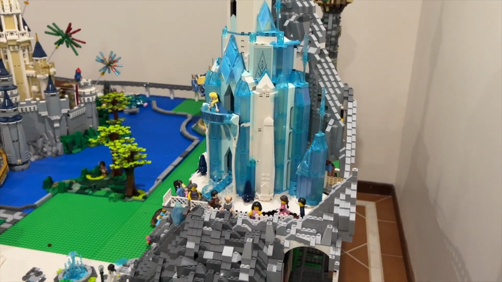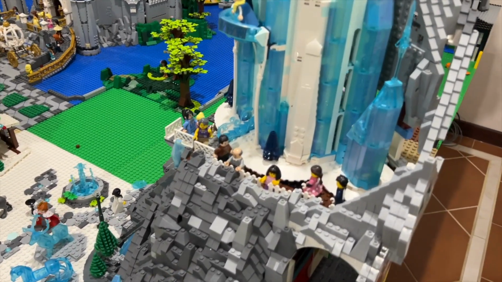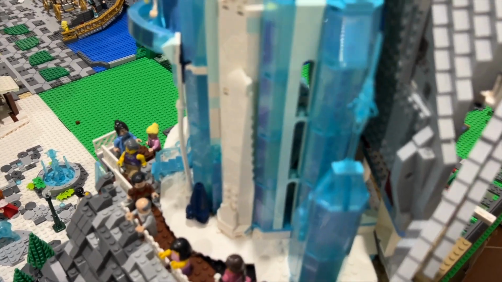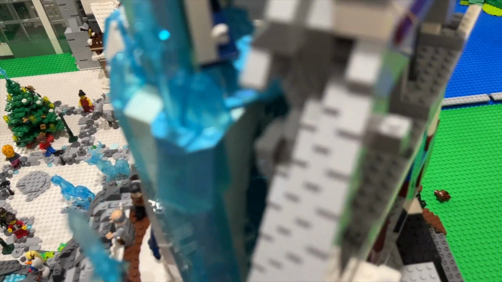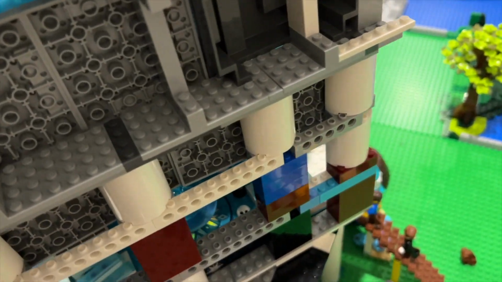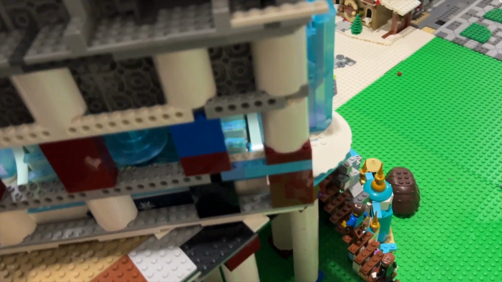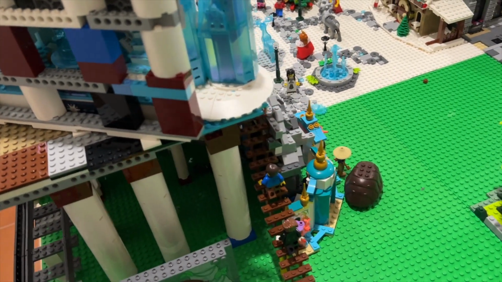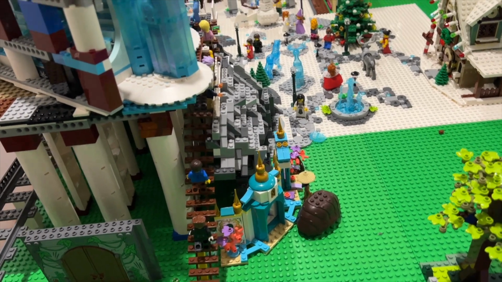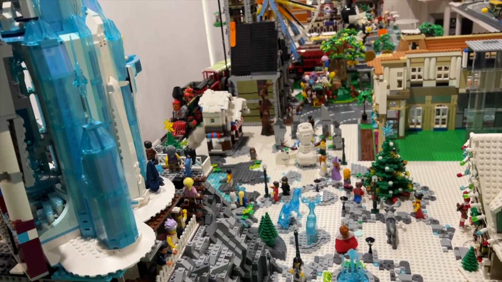Every themed area has a focus, and for this one it is Elsa's Ice Palace. Around the back of the Ice Palace, we have sort of a walkway where people can walk up the stairs, walk around the mountain and up to the top.